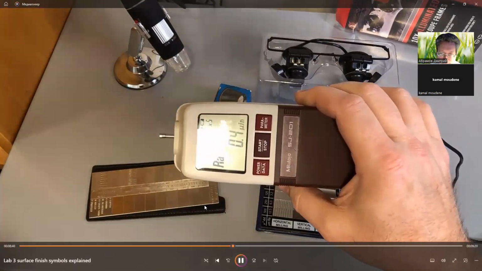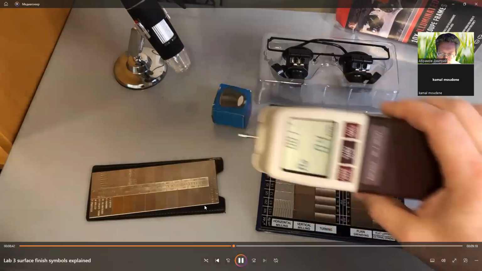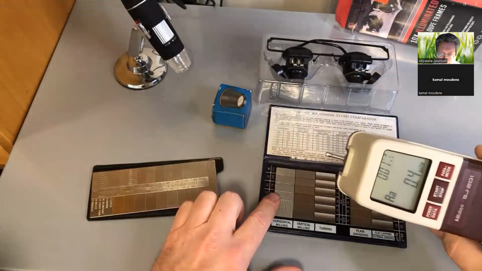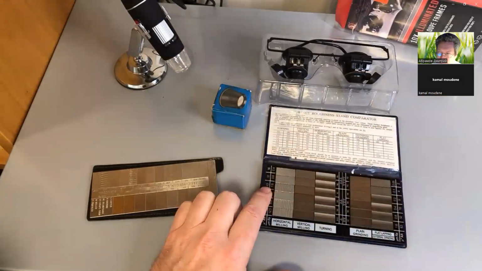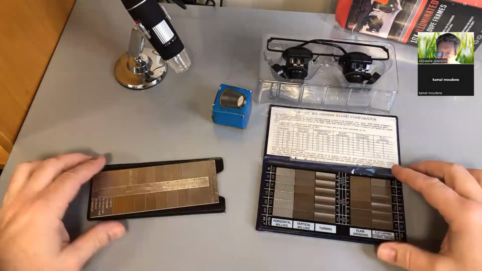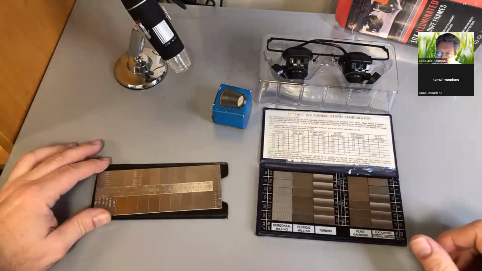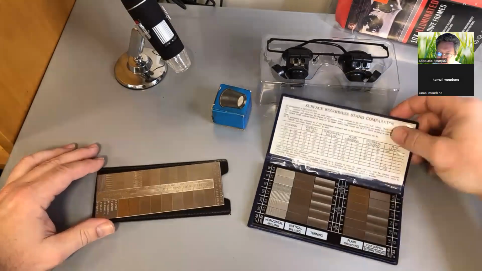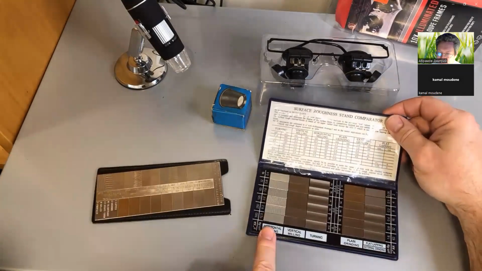Because I ran the surface roughness tester over top, and I wasn't getting an accurate reading for what the actual specimen was saying. Now, that doesn't mean that it's out. It just means that there's a slight coating on top of it to protect it. But the visualization works great for these guys.